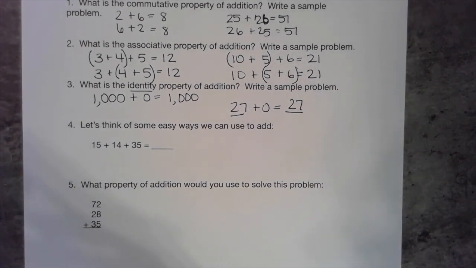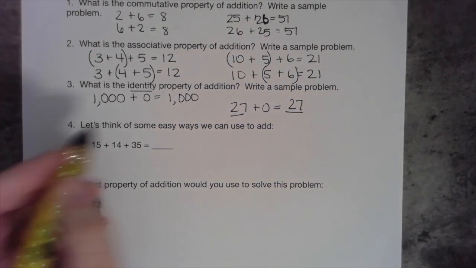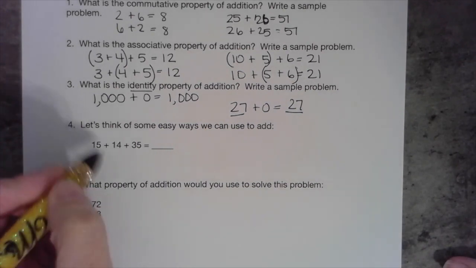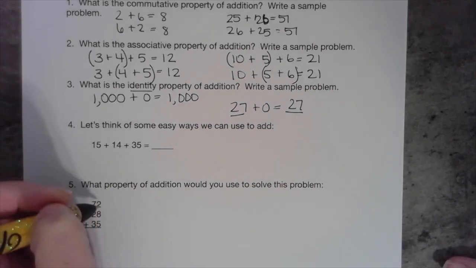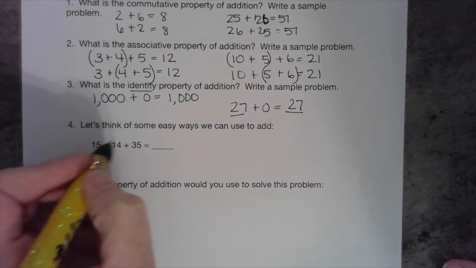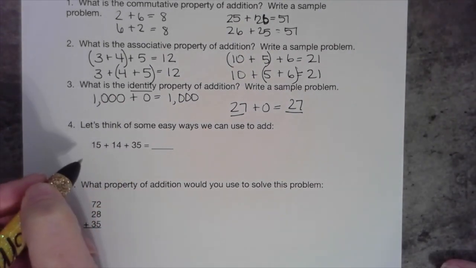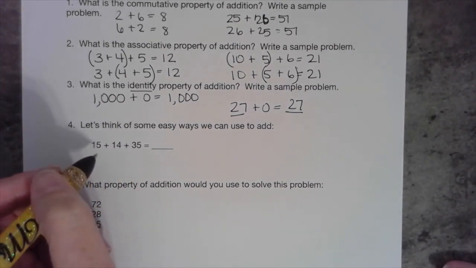Now today's lesson is going to be dealing with 3 addends. And so we need to think of some easy ways that we can use to add. So I have this problem written here. So I'm going to add this up. Whenever I can make a double or a 10, I like to do that.